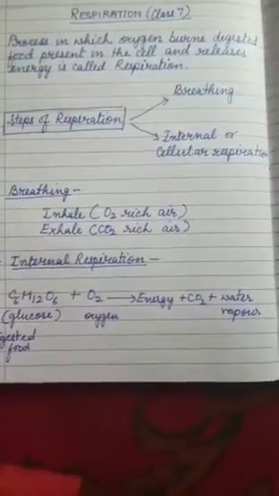Hello students, today I am going to teach you about respiration. So what is respiration? This is a new term for you and I am going to tell you about respiration today.